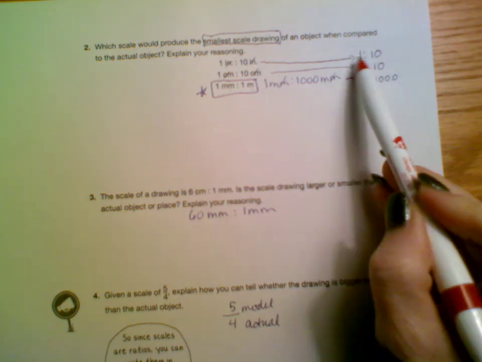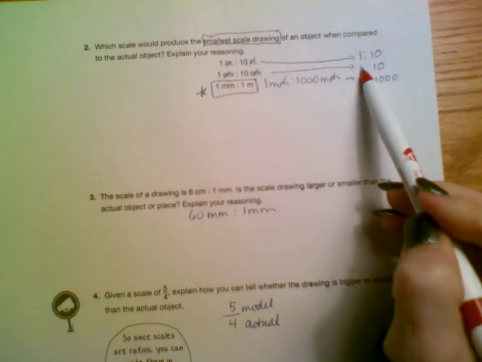Here and here, these are the same. 1 unit stands for 10 units in the actual. Not nearly as big of a difference as here.